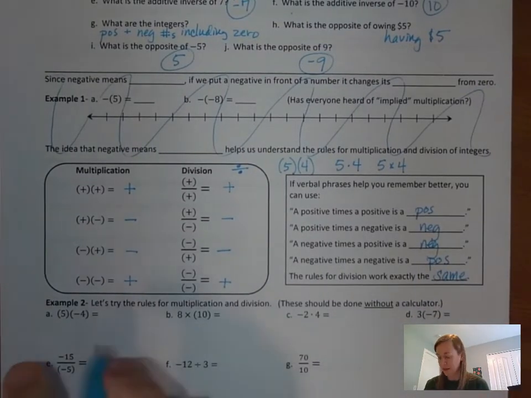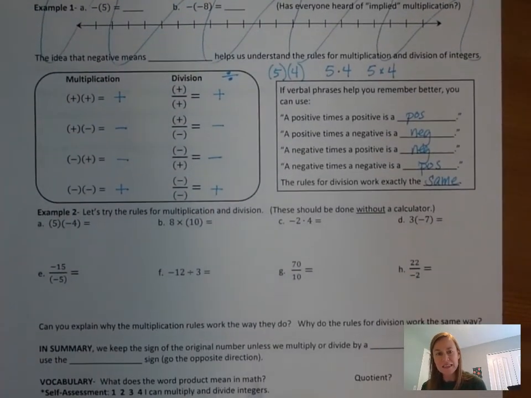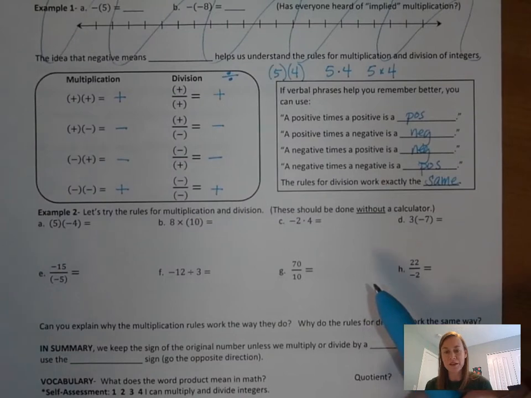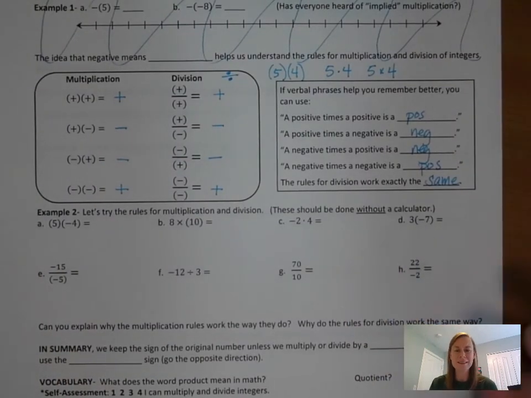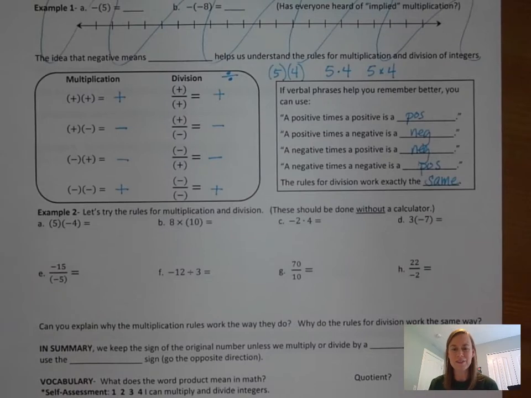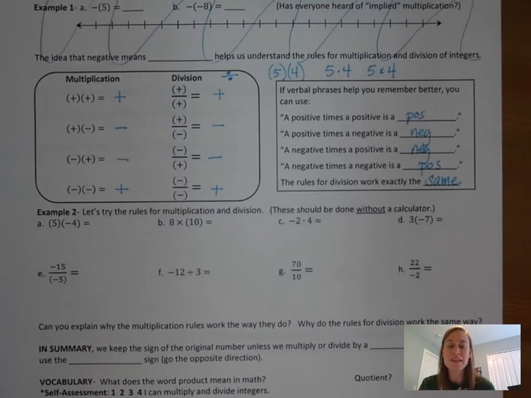All right, let's move on to where it says example 2. Let's try out these rules. It says these should be done without a calculator, and that's really good advice. Let's not use a calculator because the calculator would figure out the signs for us. And where's the fun in that? We need to be memorizing them and learning how they work on our own.